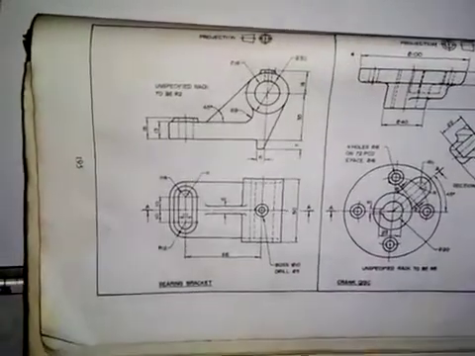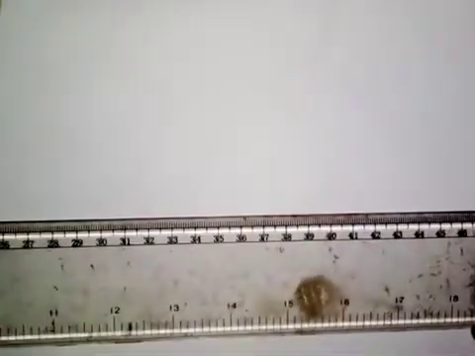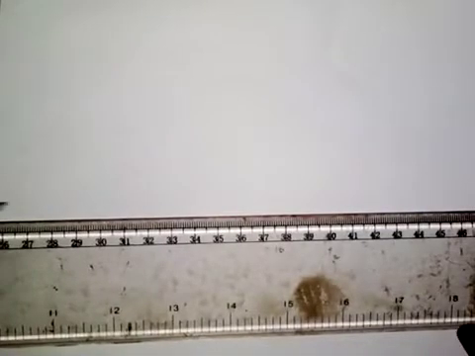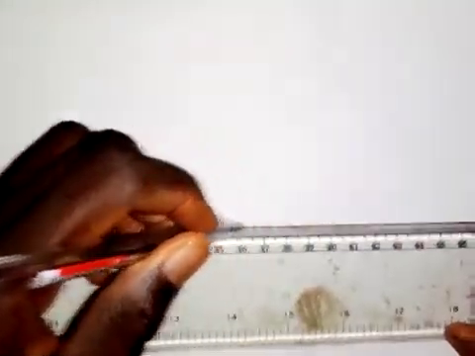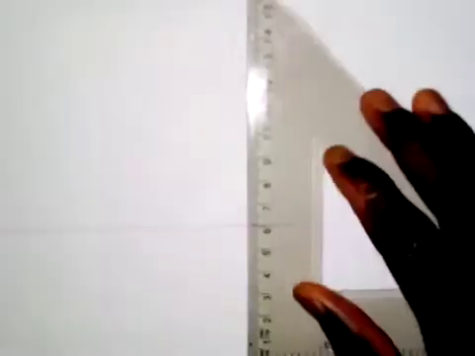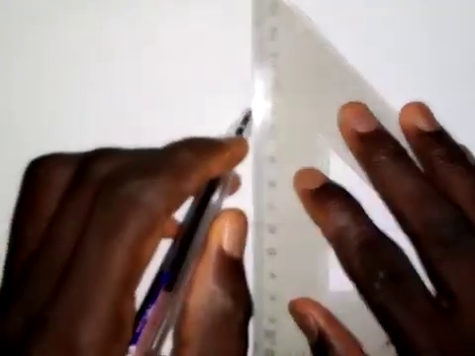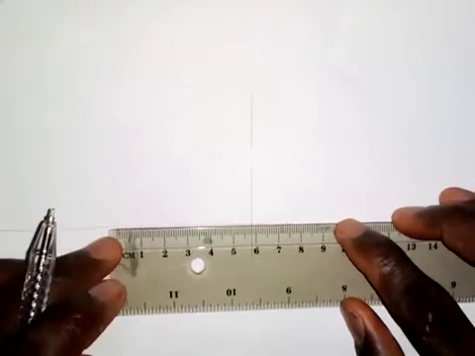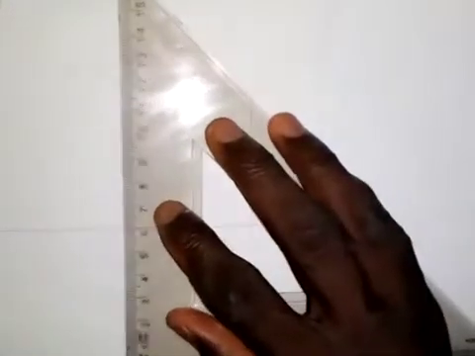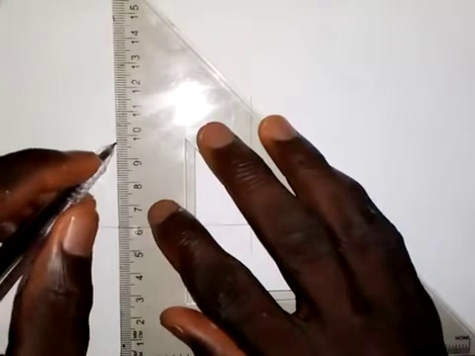So let's start. The first thing that we need to do is to draw a horizontal line here. So we draw a horizontal line, I'll just take it like this. Okay, then I'm going to draw a vertical line, a center line here like this. Then I'm going to take a measurement of 58 millimeters from here. So this is 58, and I will draw a vertical center line here.